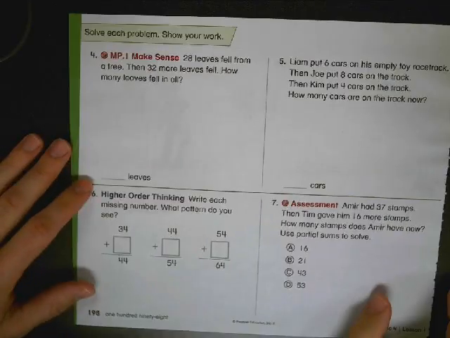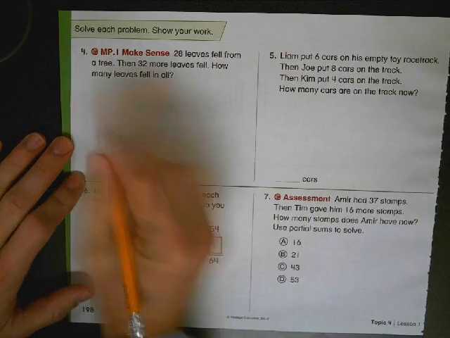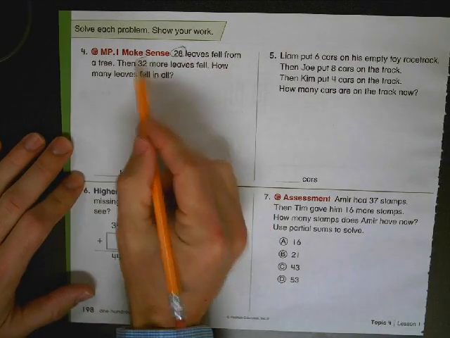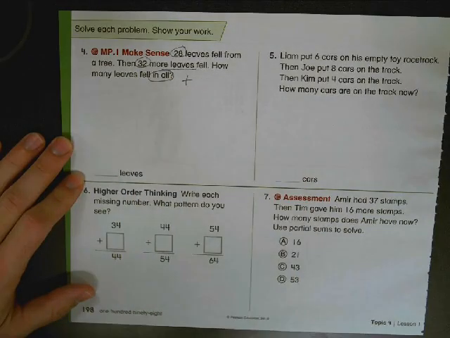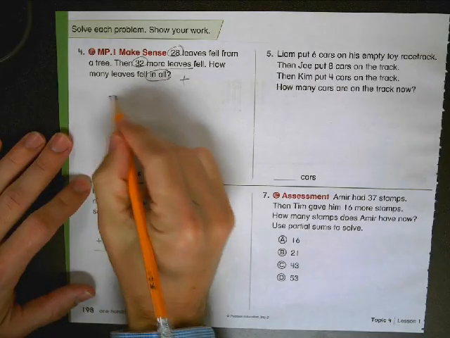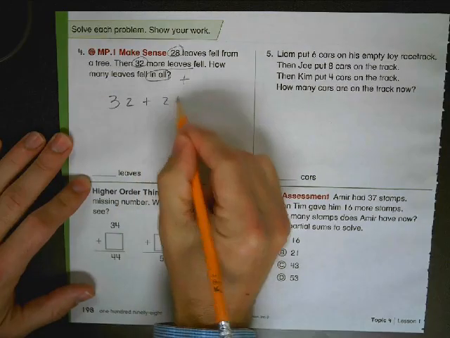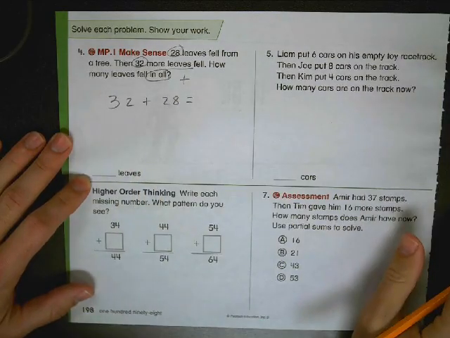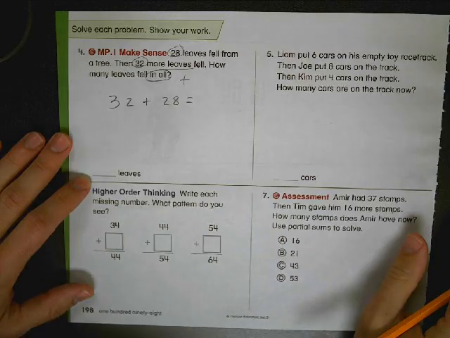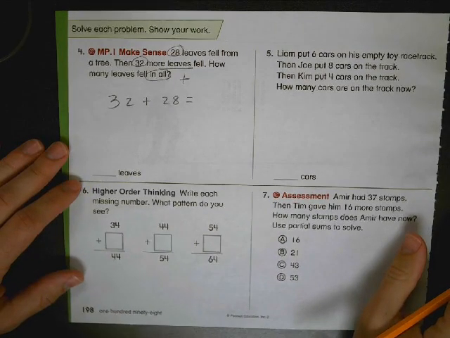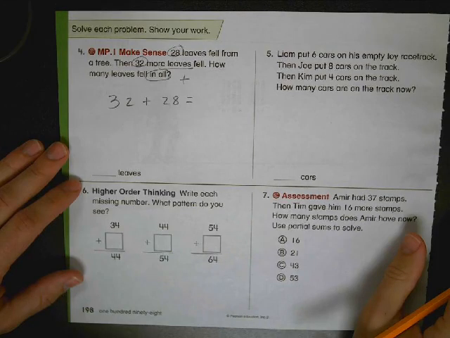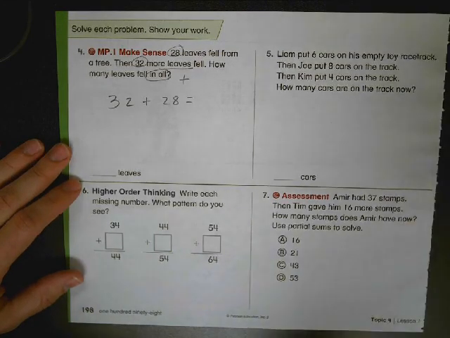It's a little problem solving on the back. 28 leaves fell from a tree. 32 more leaves fell. How many in all? In all is plus. 32 plus 28. Now, there are plenty of strategies. My suggestion was to use partial sums so you start practicing it, because last chapter was open number line and compensation and hundreds chart and breaking apart. Practice it so they get good at it.